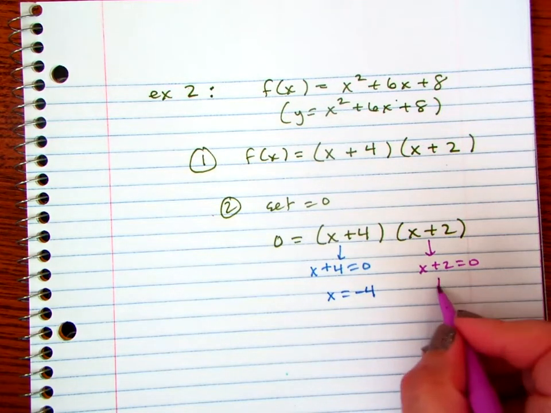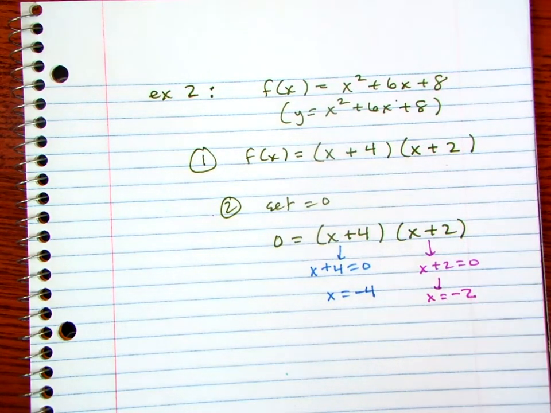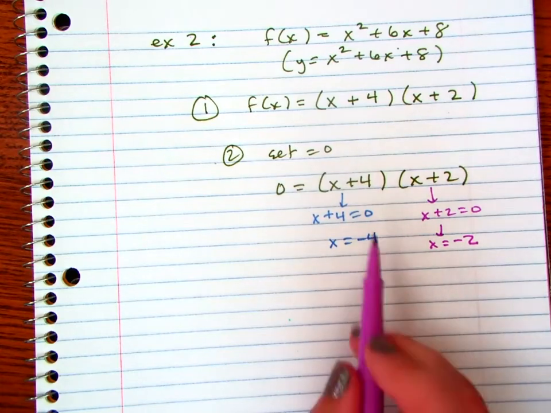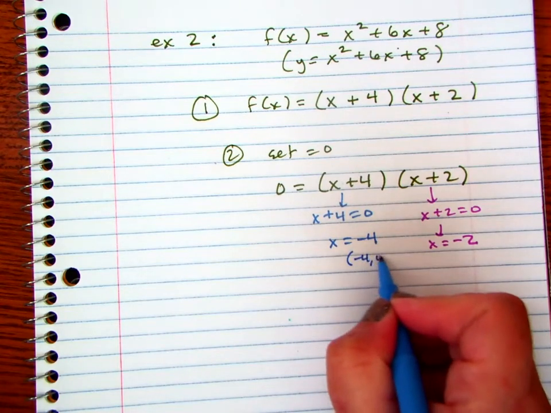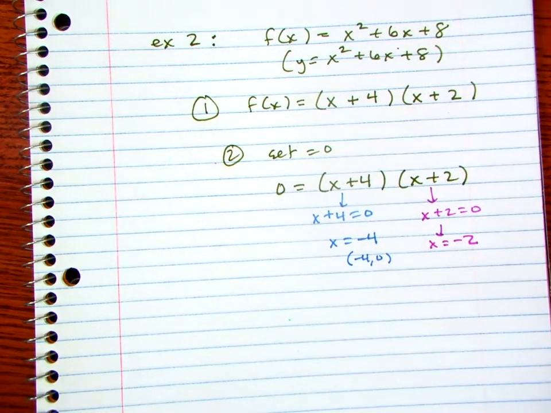In this case, x would be -4, or x would be -2. So my two x-intercepts are -4 and -2. If you want to think of them as actual coordinates, which they are, it's (-4, 0) and (-2, 0).